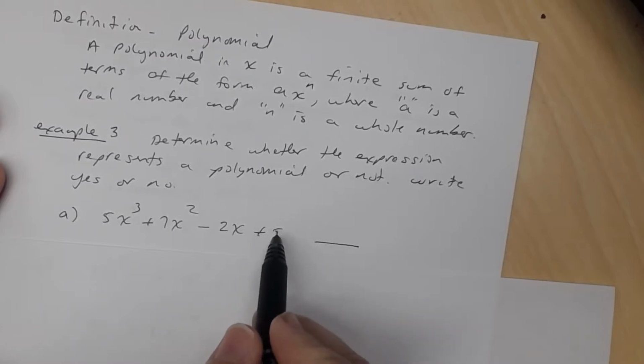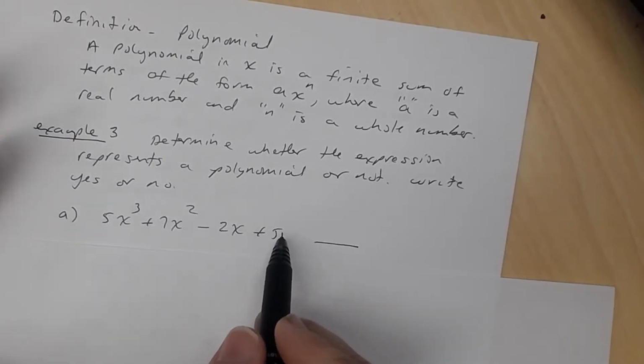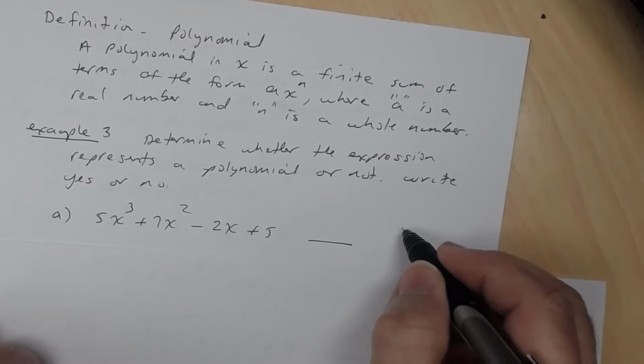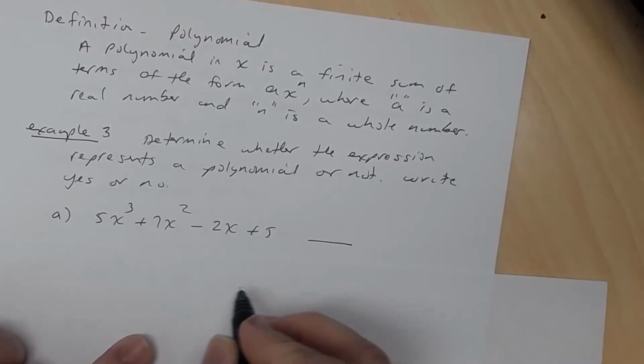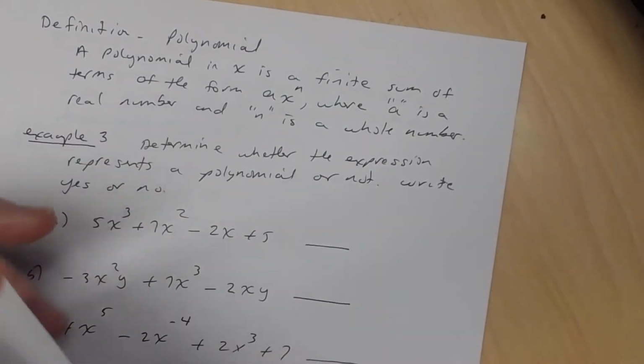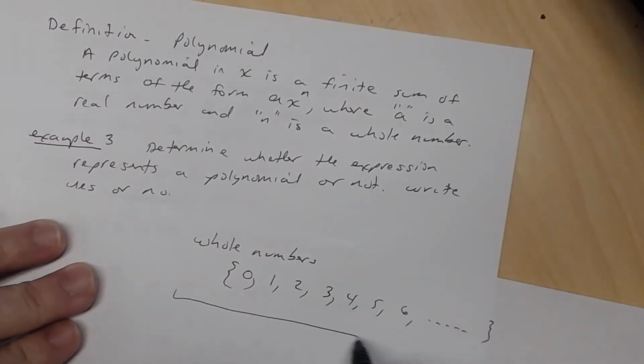Now I want to talk about something about this constant. Let's remember this thing about this constant. I'll go ahead and write it here. So let's talk about a constant.